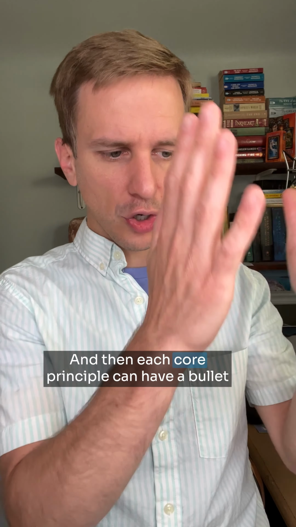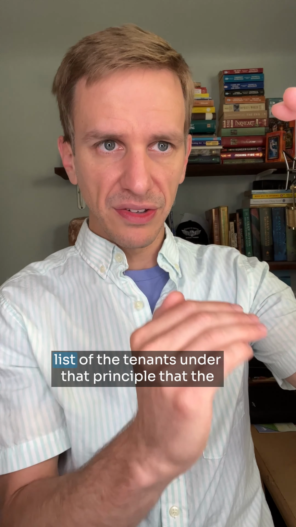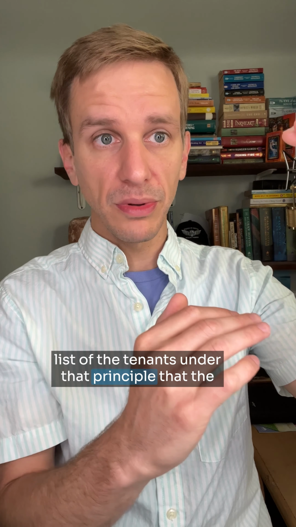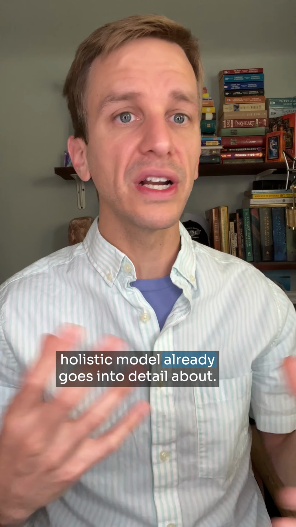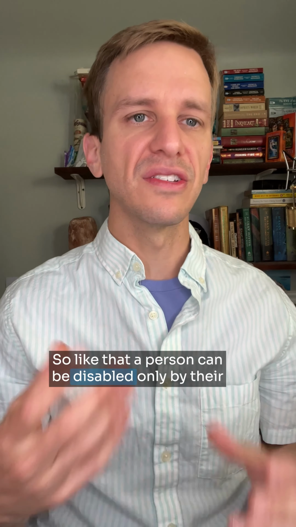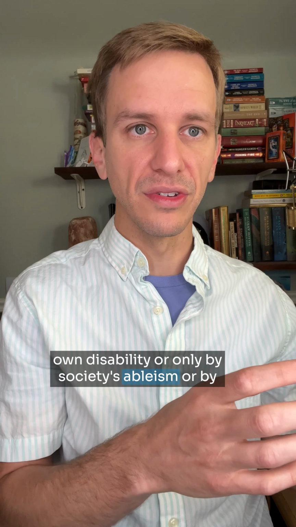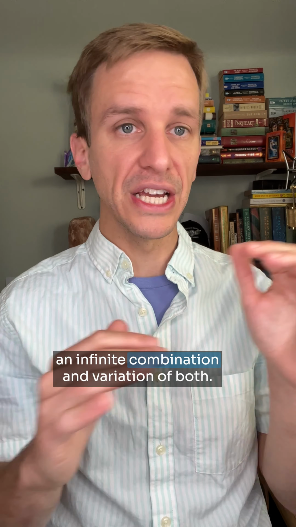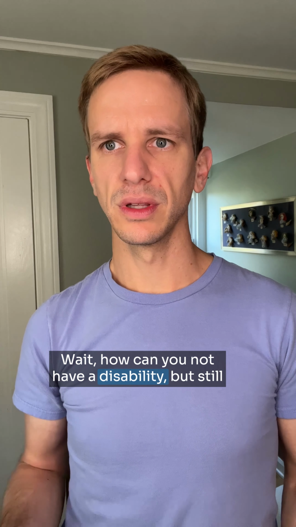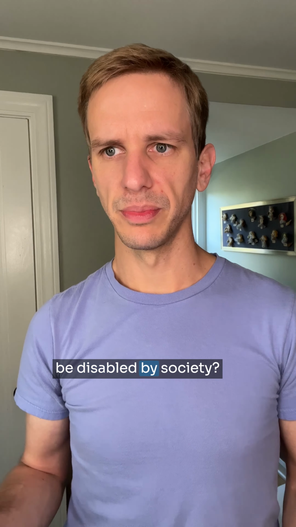Yeah, and then each core principle can have a bullet list of the tenets under that principle that the holistic model already goes into detail about. So like that a person can be disabled only by their own disability, or only by society's ableism, or by an infinite combination and variation of both. Wait, how can you not have a disability but still be disabled by society?